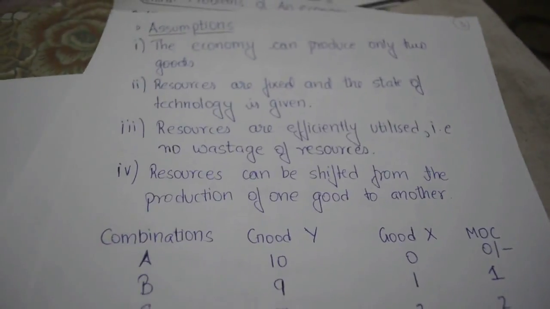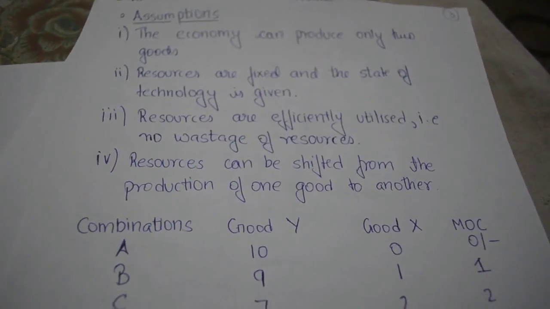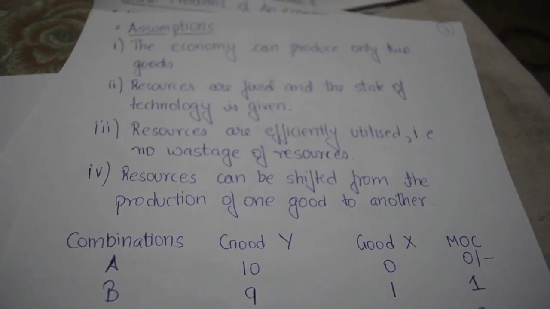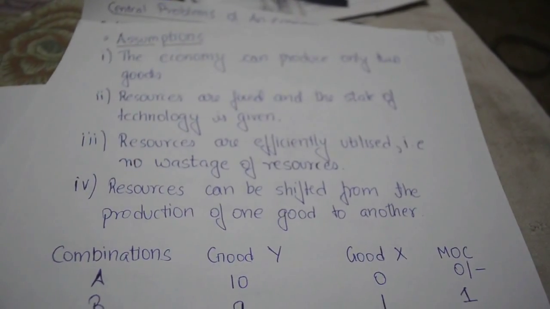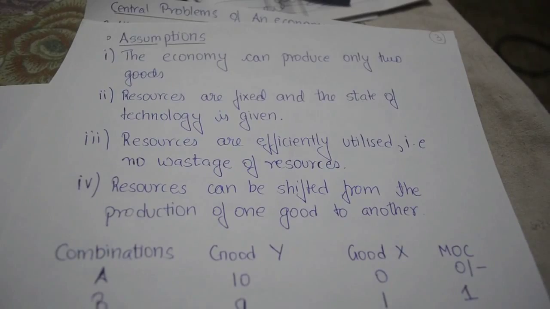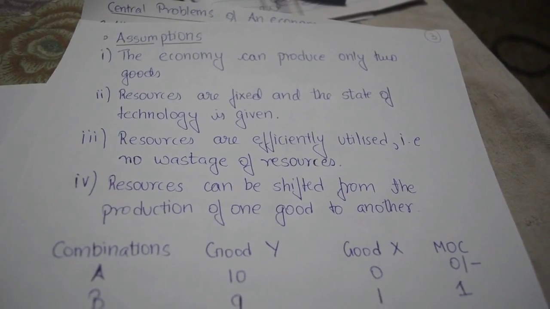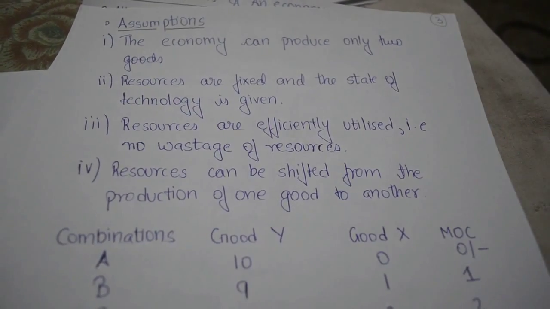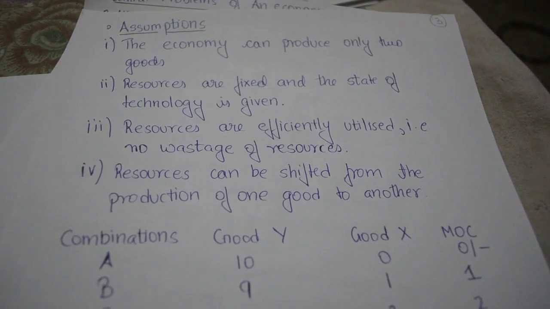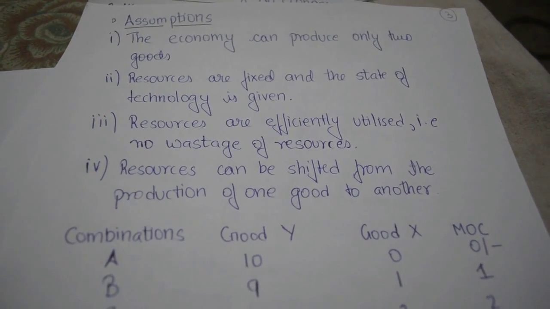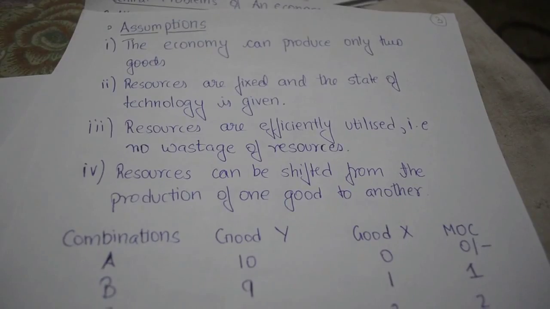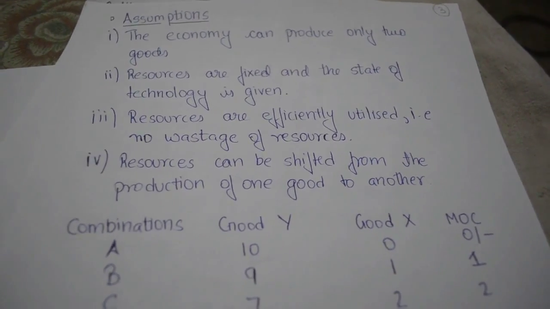Assumptions for PPC: the economy can produce only two goods, the resources are fixed and the state of technology is given, resources are efficiently utilized, that is no waste of resources, and resources can be shifted from the production of one good to another.